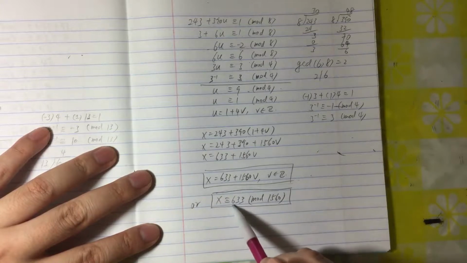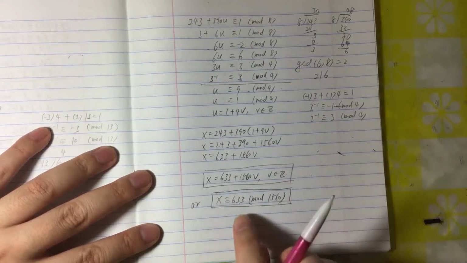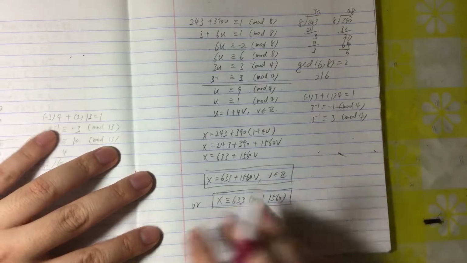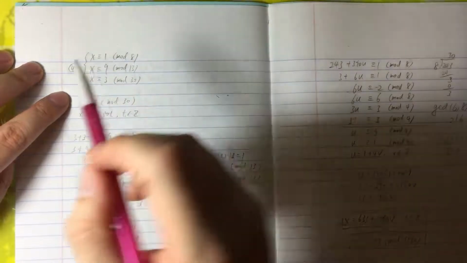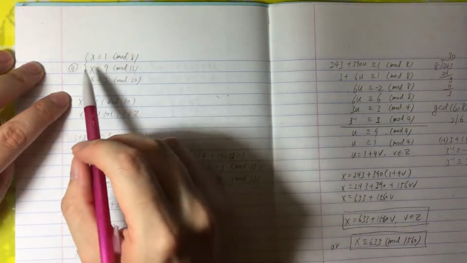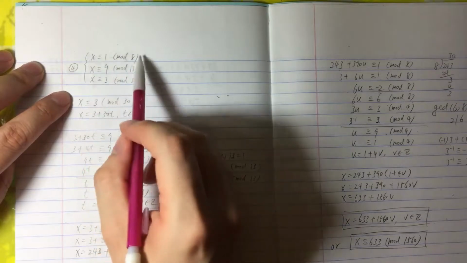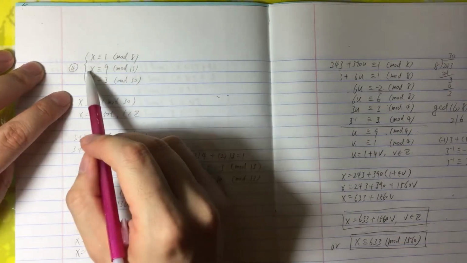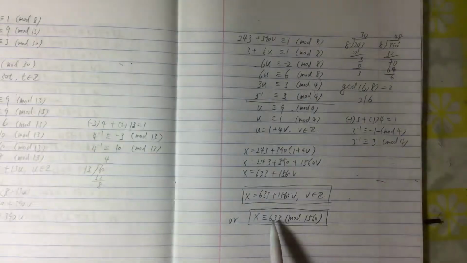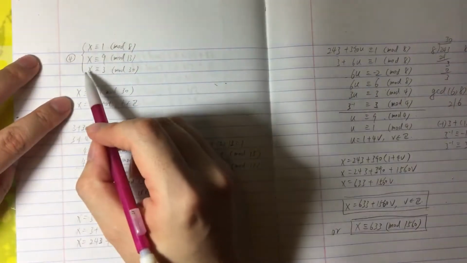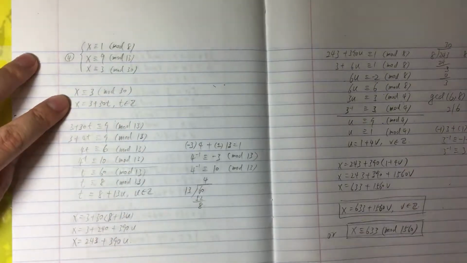If we plug 633 into all three congruences, they must satisfy all three conditions. So 633 divided by 8, remainder must be 1. 633 divided by 13, remainder must be 9. And 633 divided by 30, remainder must be 3. That's how we check the answer.